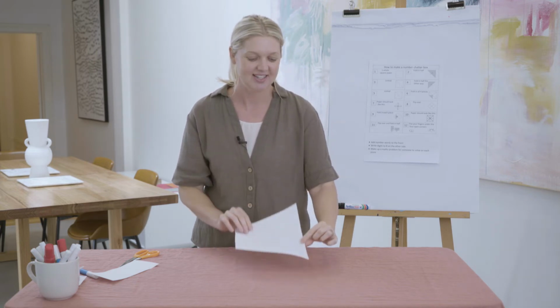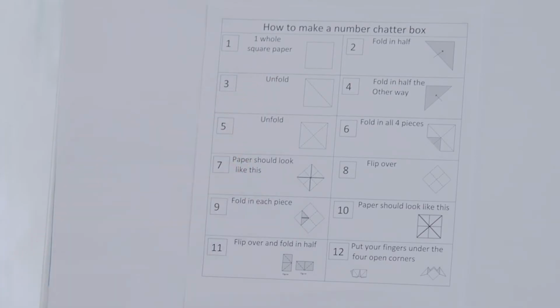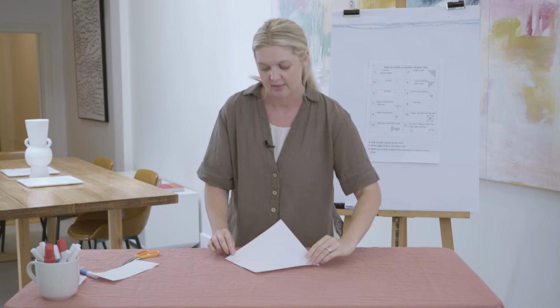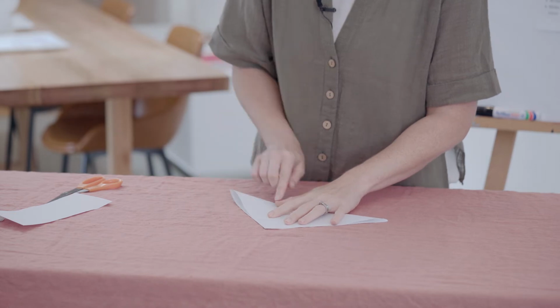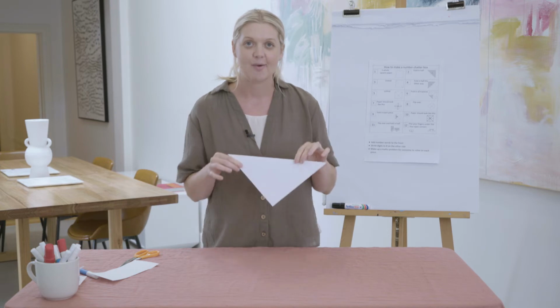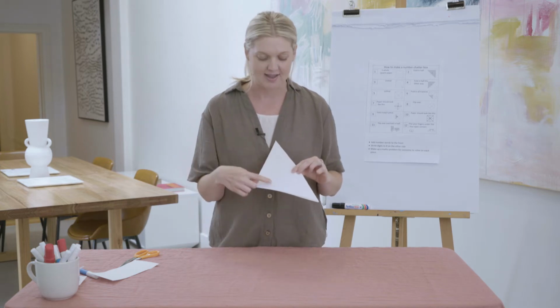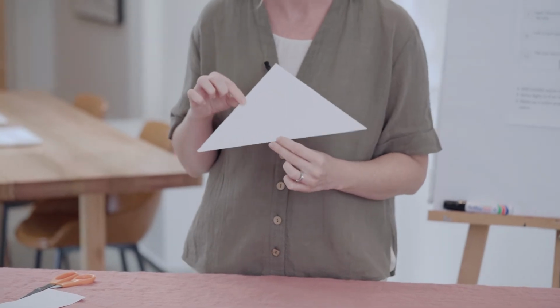Step 2 is to fold in half. We're going to do it this way. So, like a mathematician does, lining it up carefully and a deep crease. Now we have folded our whole square into two halves. It's also changed the shape.